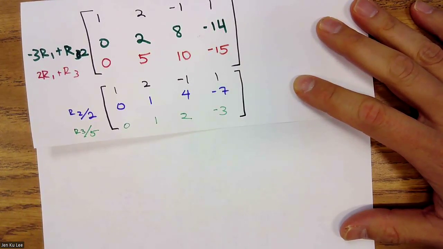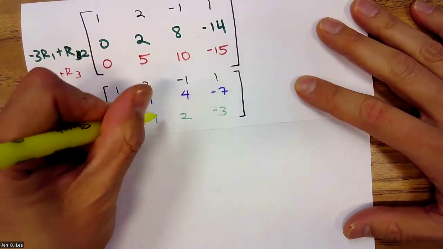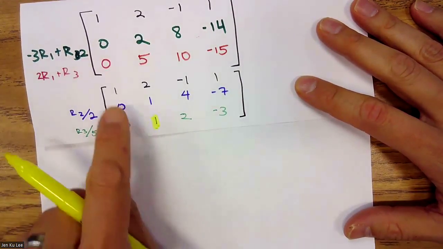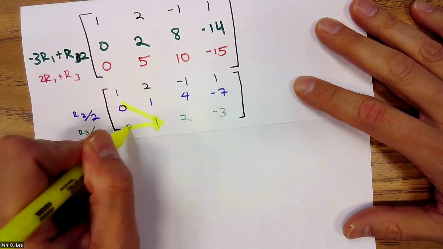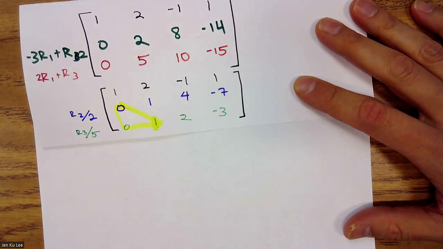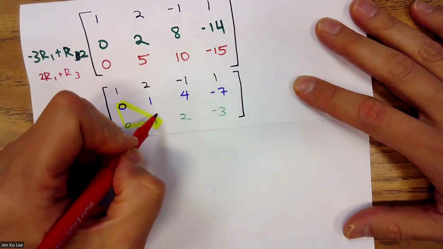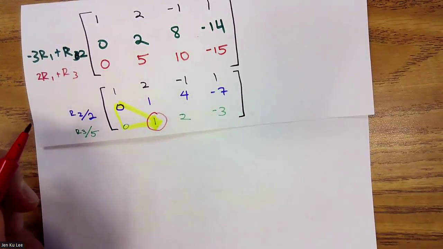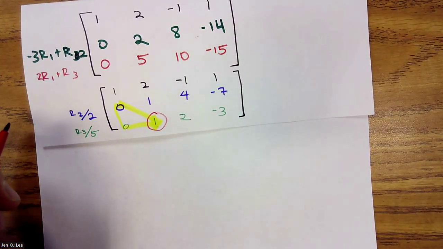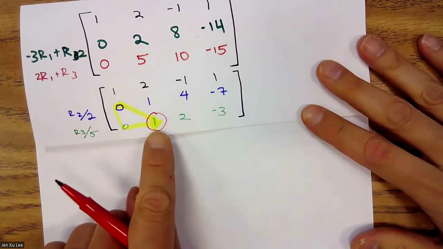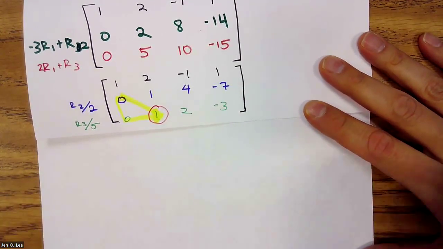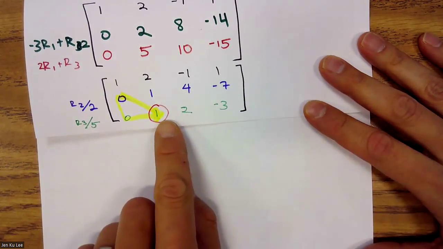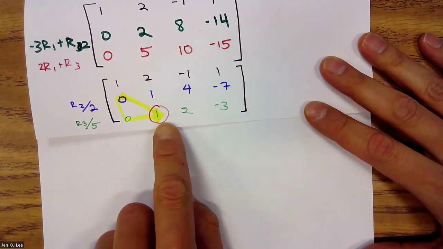Okay, now I need this to be a 0 in order for me to get all 3, right? I want all of those 3 to be a 0. So how do I get that? How do I make that a 0? Yeah. Why do I need those three to be zeros?